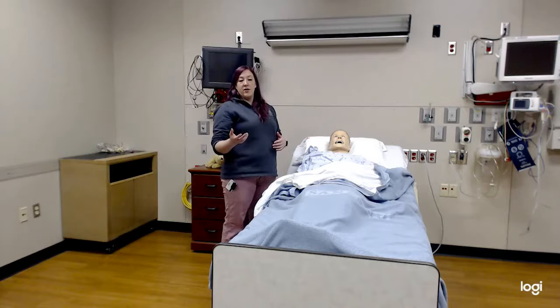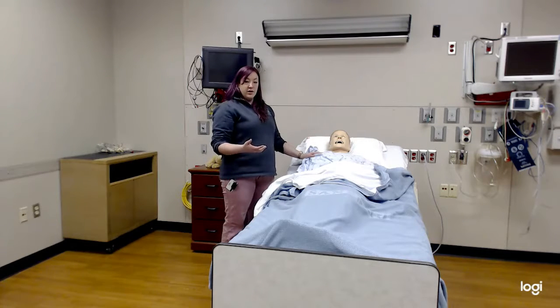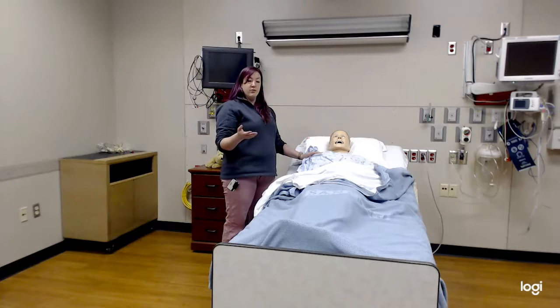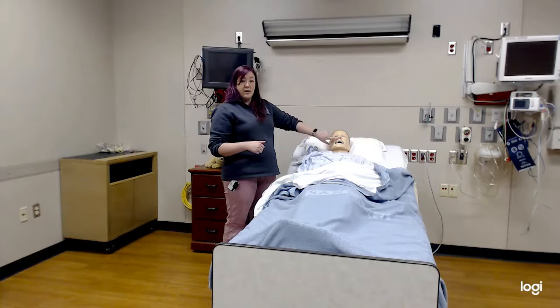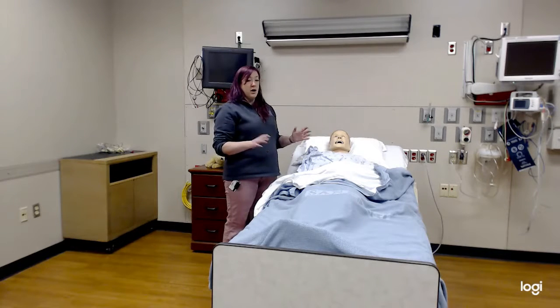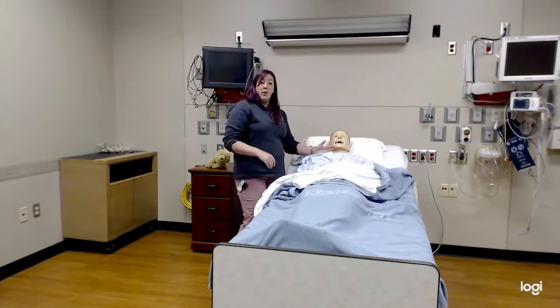The other thing with airway is, can they maintain it themselves? If they're alert, if they're at least at verbal, chances are they can probably maintain it themselves, and I don't need to insert an airway adjunct. With painful stimuli or with unresponsive, I'm going to need to insert an airway adjunct. With painful, if they're still alert to painful, I'm probably going to want to insert an NPA, so through the nose. If they're unresponsive completely, I can see if they'll take an oral adjunct, and I would want to insert it at this point.